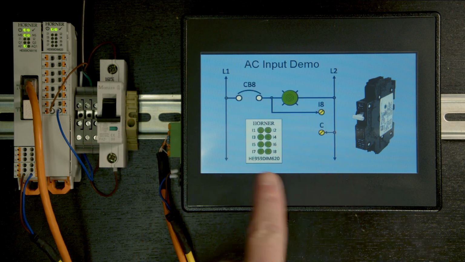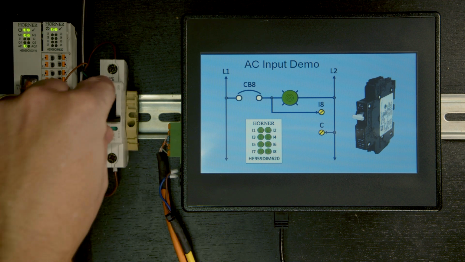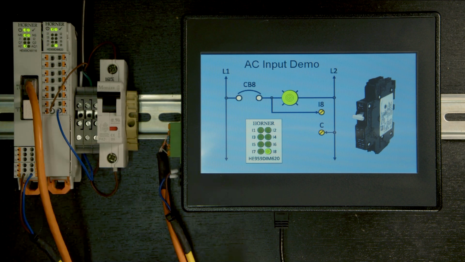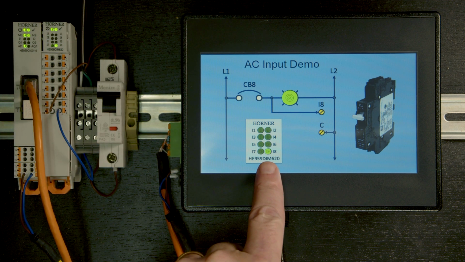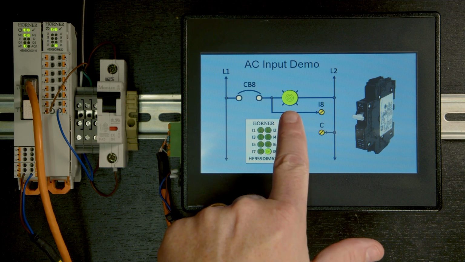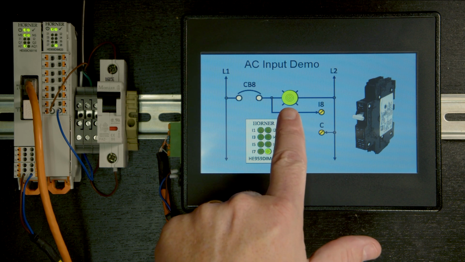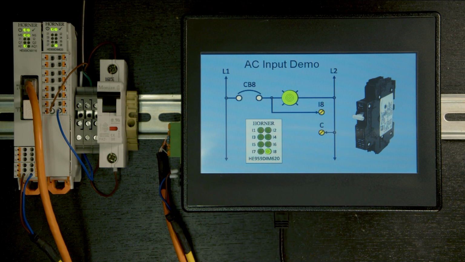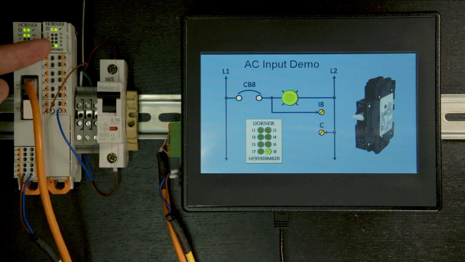We can see here on the screen, everything appears to be off. If I flip this breaker, sure enough, we get our LED to turn on. We also have another LED indicator here to indicate we have power flow there, and you can see up here in this corner, we also have LED indication on the module. So really a simple demonstration for you today. Hopefully you can see that OCS-I/O is a terrific option if you have AC input signals that you need to deal with.